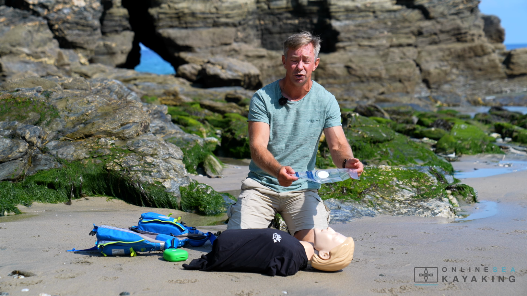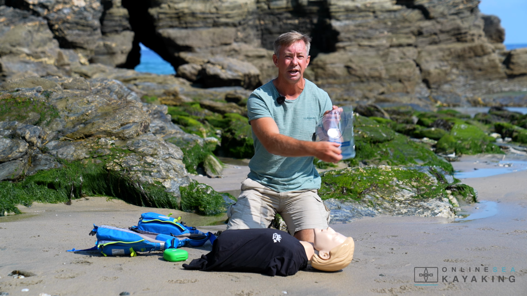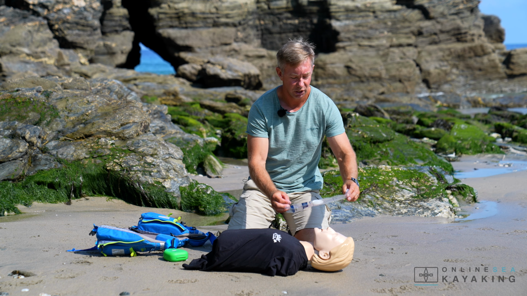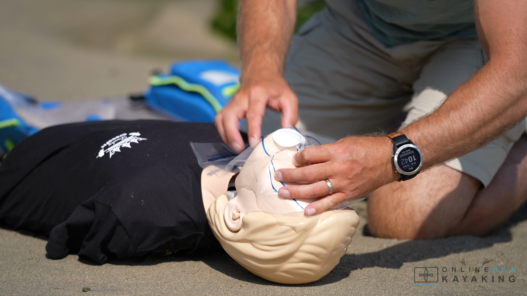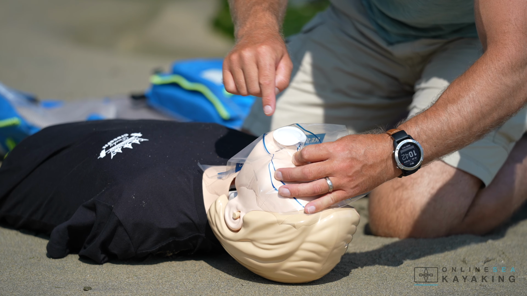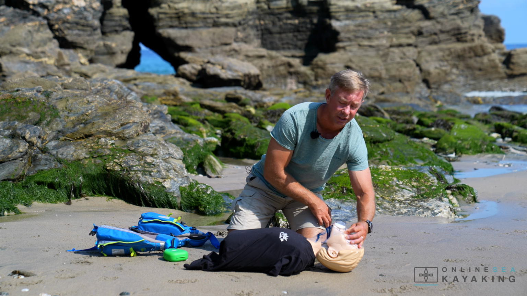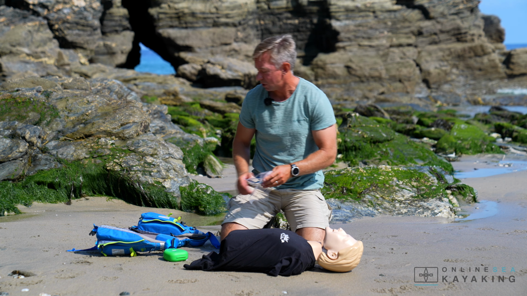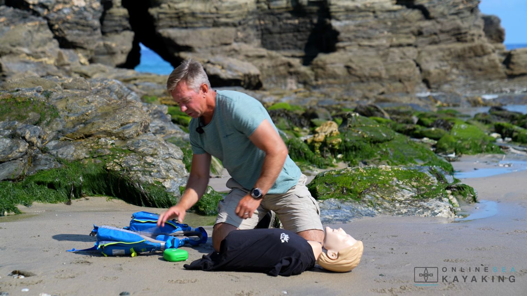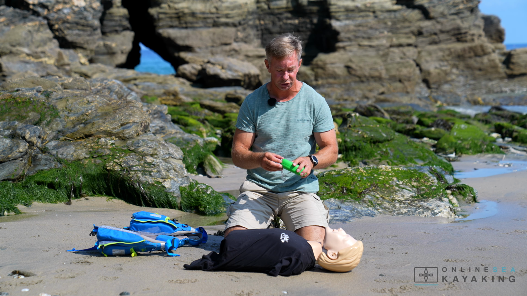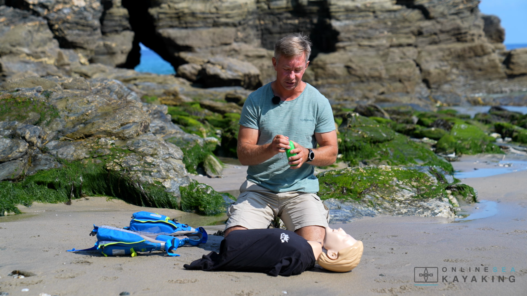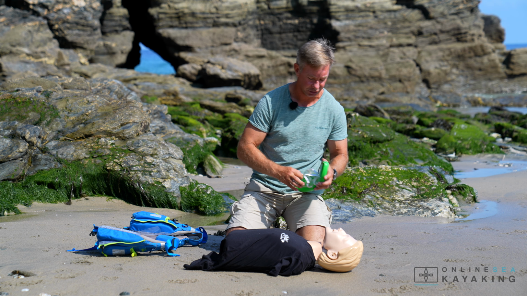So just make sure you put it the right way round. The easiest way to do that is make sure you can read the writing that's on the sheet. We'll place it over the mouth and nose, pinch the nose, extend the airway, and then get a seal around the gauze to breathe into the casualty. Alternatively, we can use a resuscitation mask, and this is by far my preferred option. It's easier to use and it gives a little bit more protection between you and the casualty.